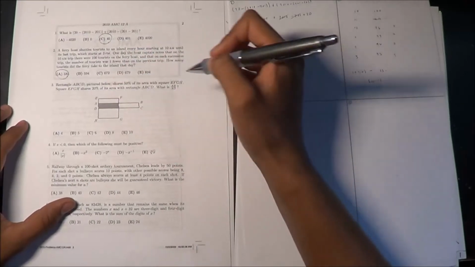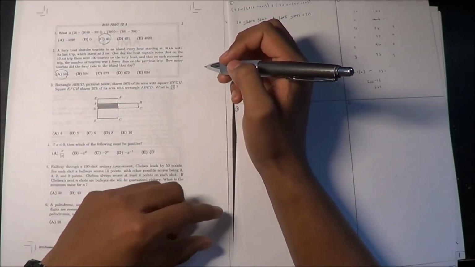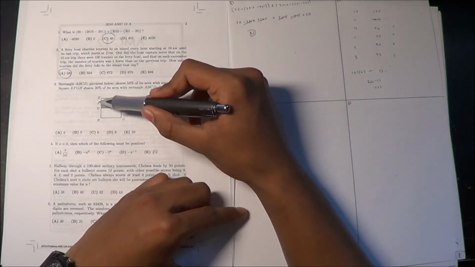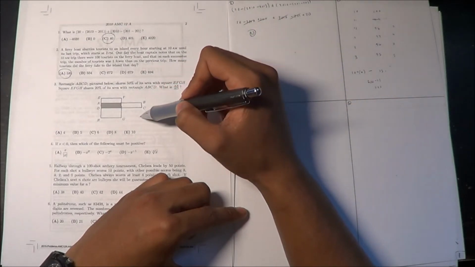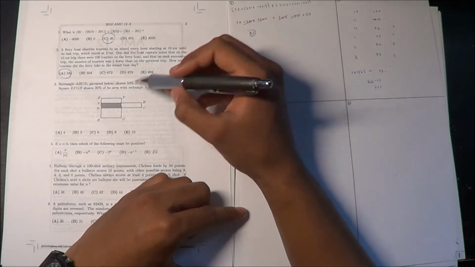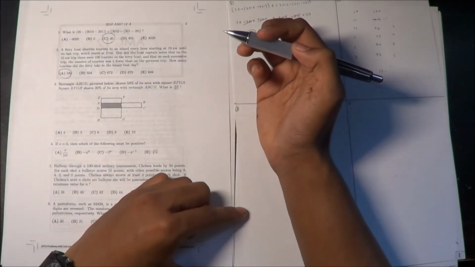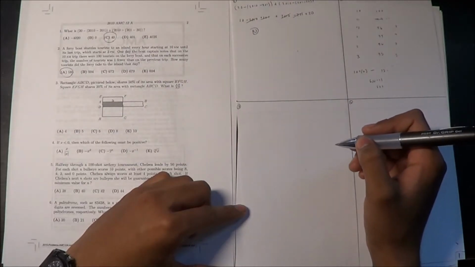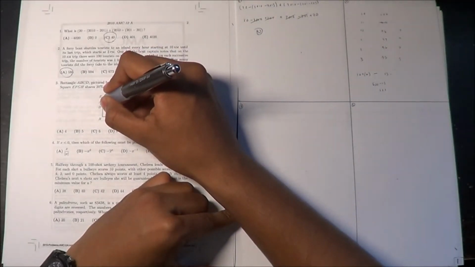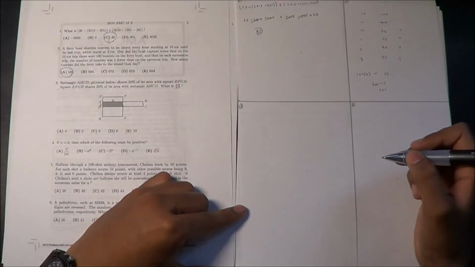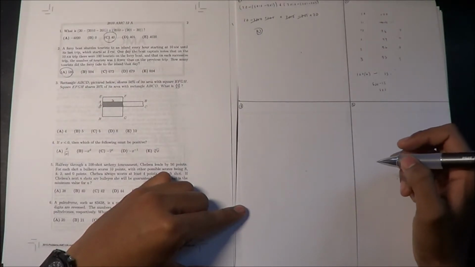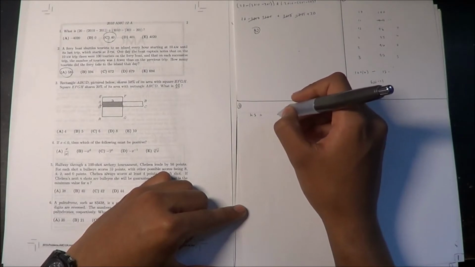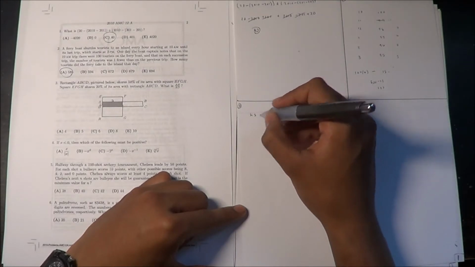Okay, the rectangle. Okay, so this is A, B, C, D. This square is 20% of its area. So let's just call this length S, and let's just call this length K. So KS equals, okay.